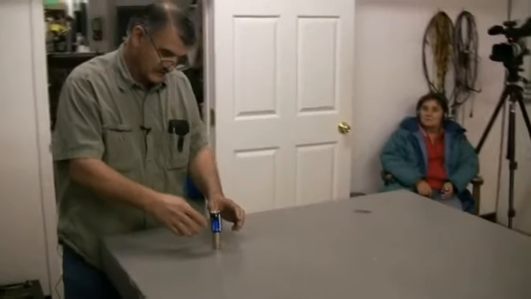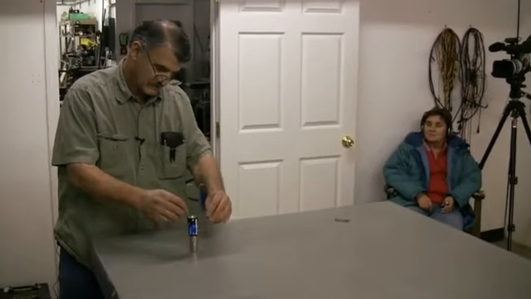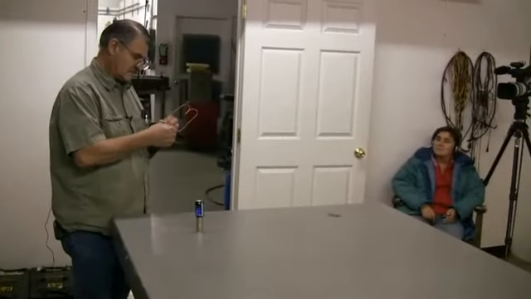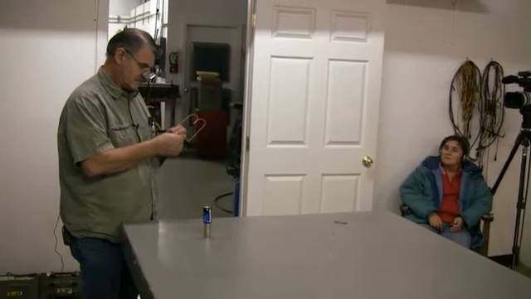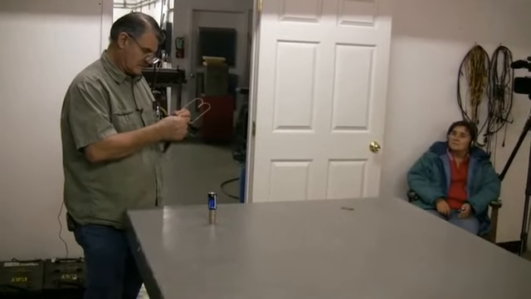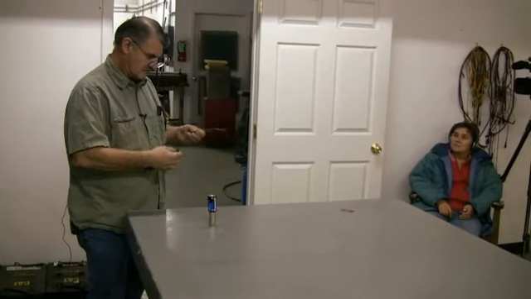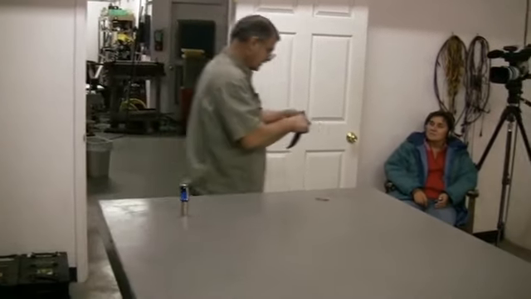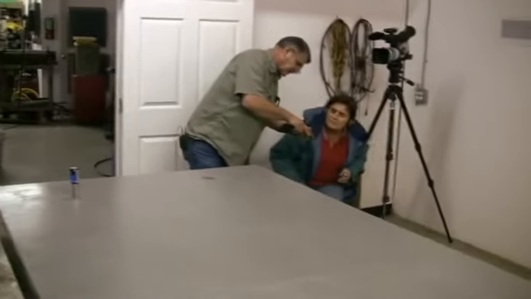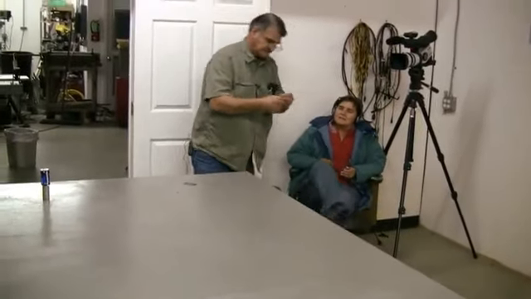Let's clean it and see. So let's just take it and clean it. You can see right here, Pat, a little burnt spot. Oh, at the end there.